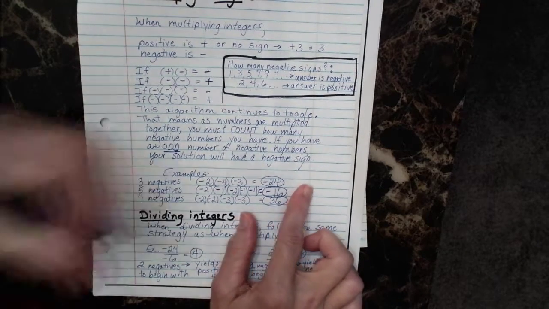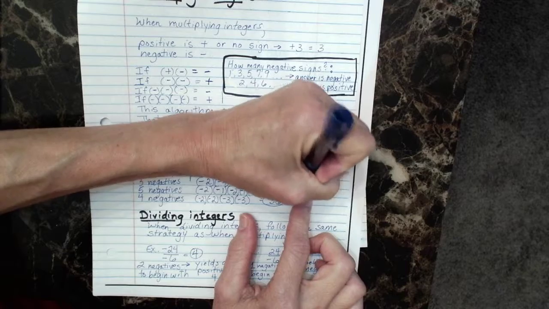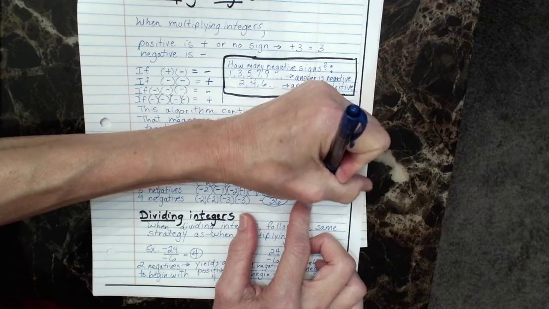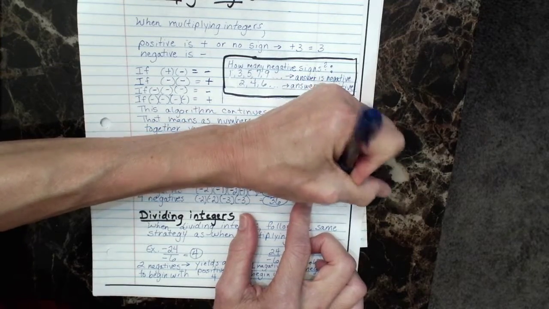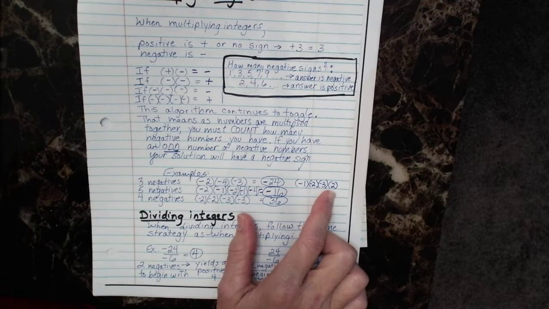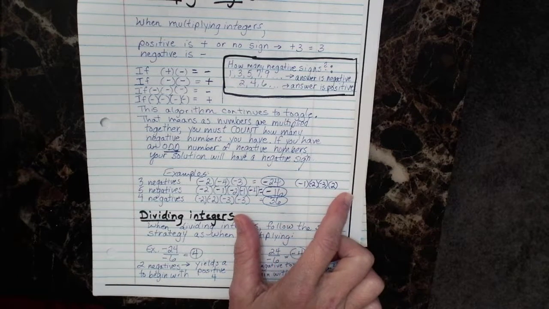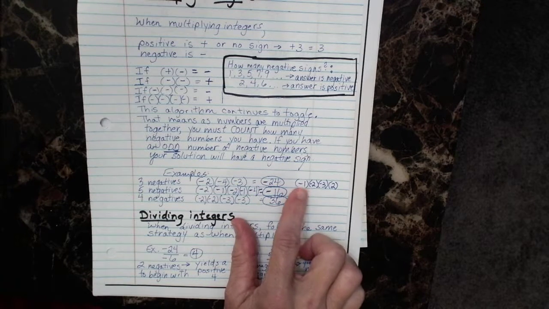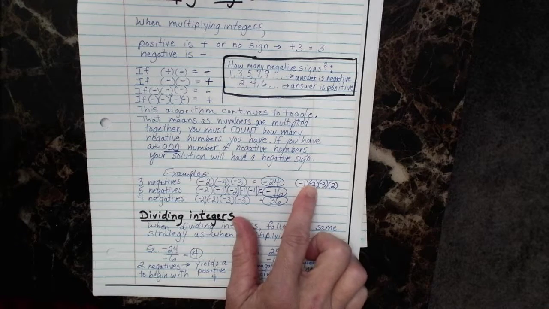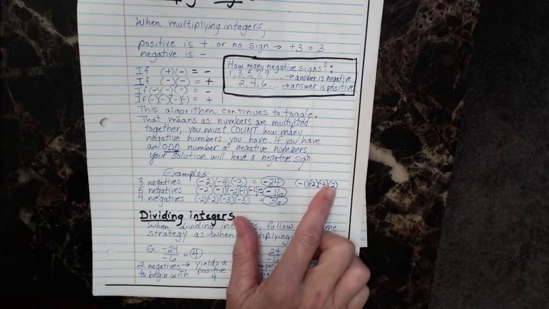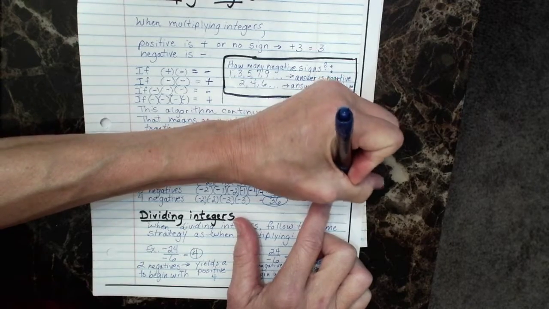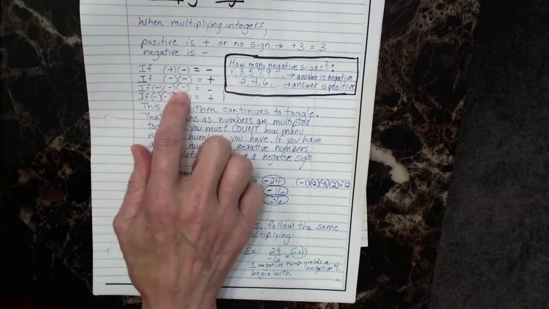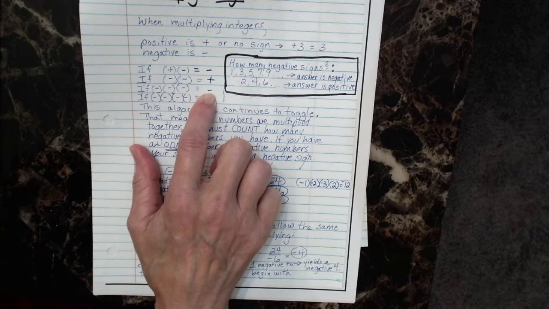You could have a problem that has 3 negative signs and 1 positive sign. What does that mean? It still means, since you have 3 negatives in the problem, your solution will be negative. So 1 times 2 is 2, times 3 is 6, times 2 is 12. But your solution will be negative because you have 3 negatives in the problem.